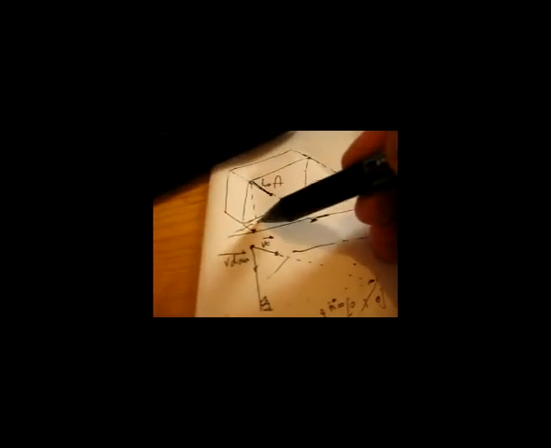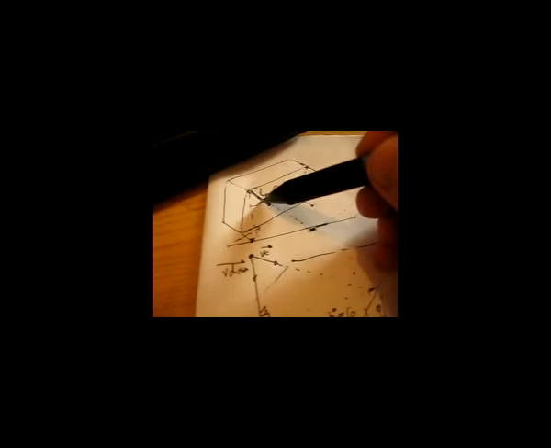So using this distance that goes from here perpendicularly, and using this angle, you know, the scalar product, we can calculate the distance.